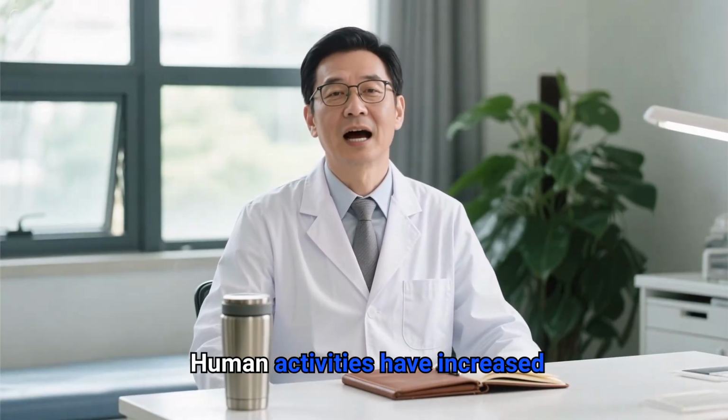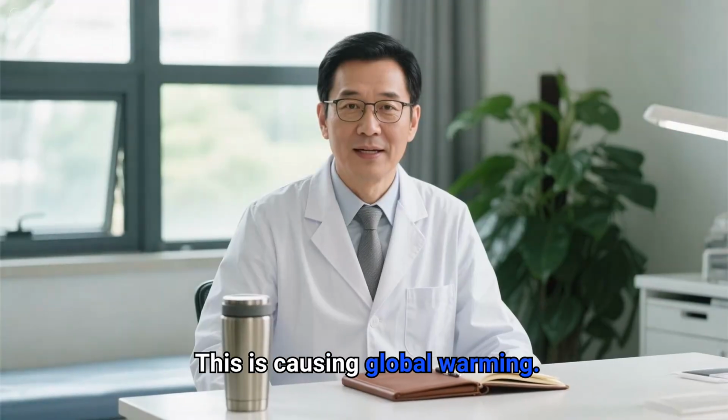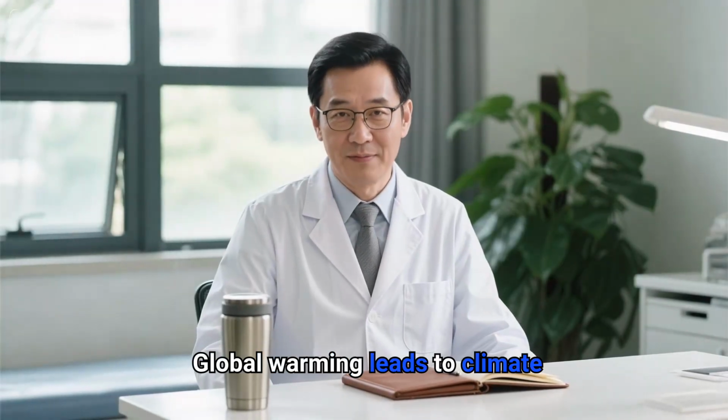Human activities have increased greenhouse gases. This is causing global warming. Global warming leads to climate change.